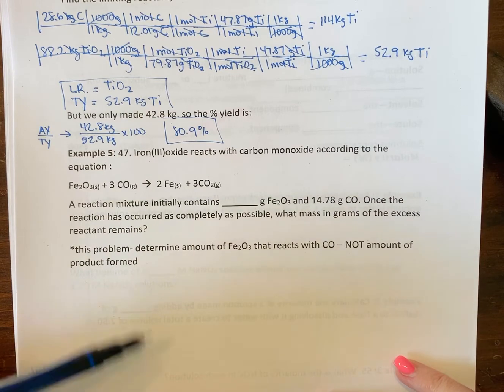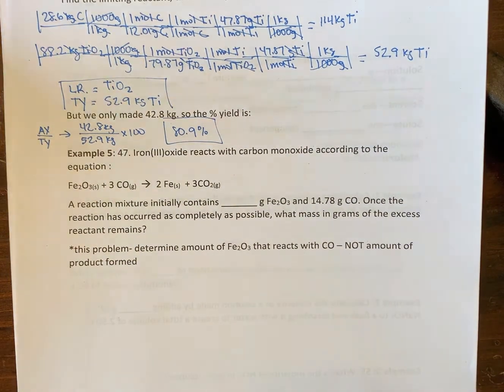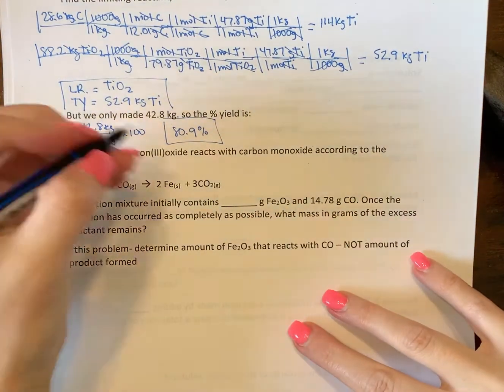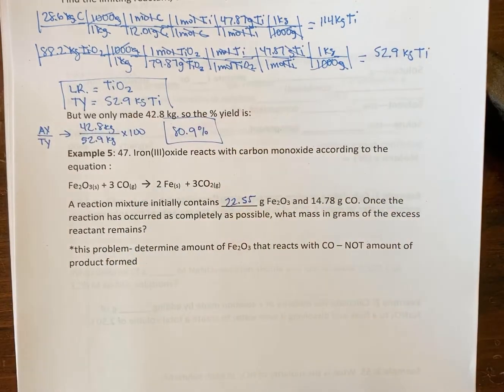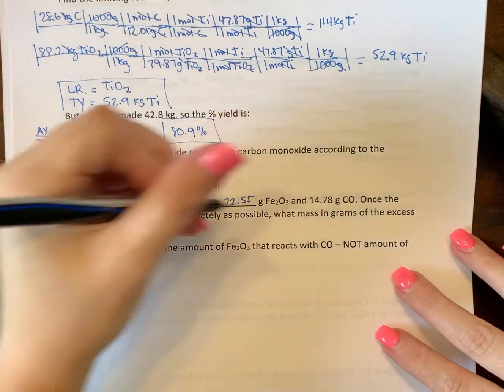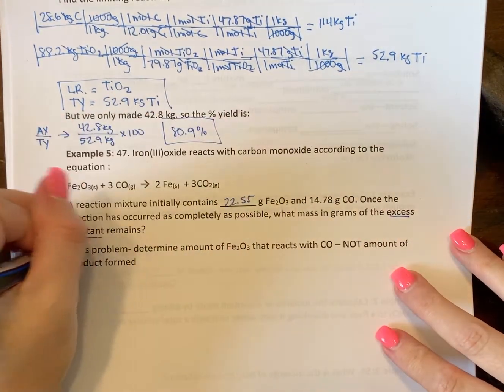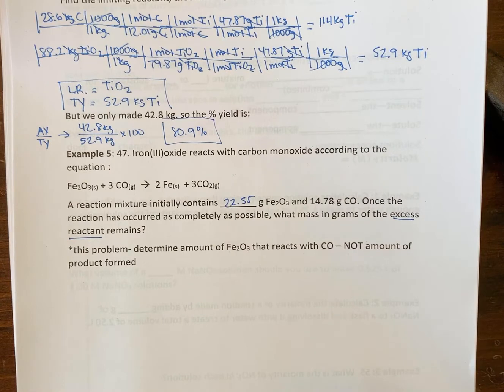Our reaction contains 22.55 grams there. So here, this says how much excess reactant remains. So first, we need to figure out what we're going to run out of first.